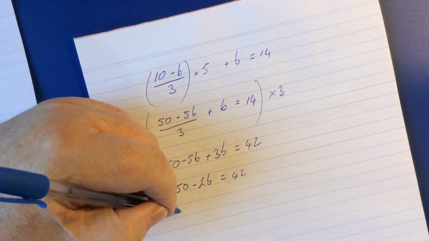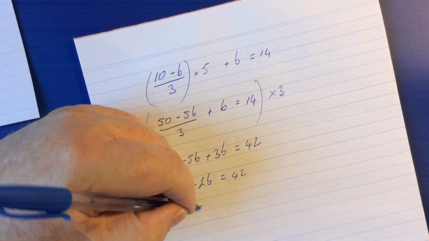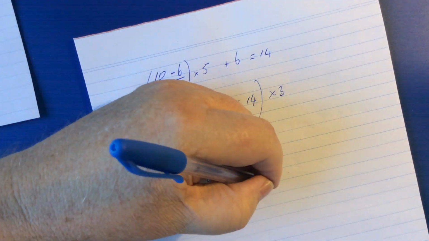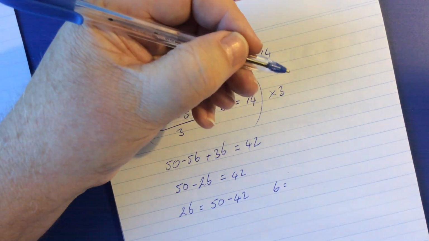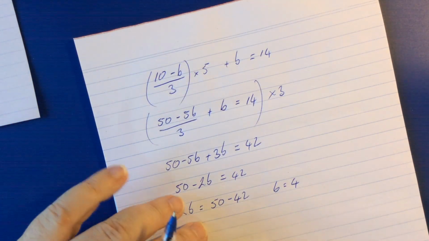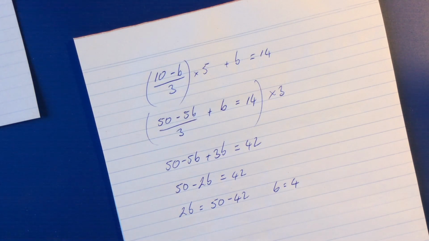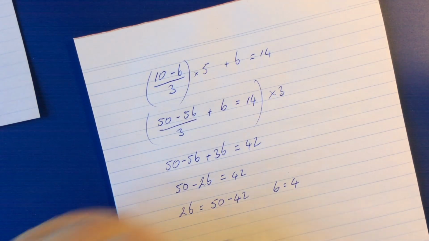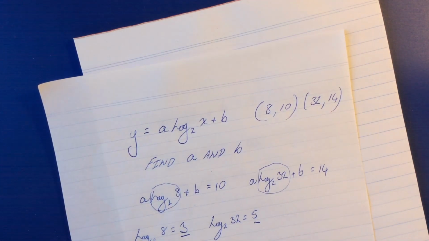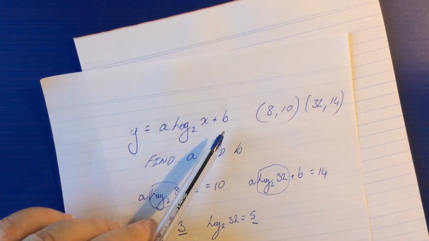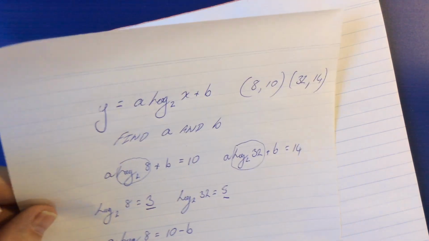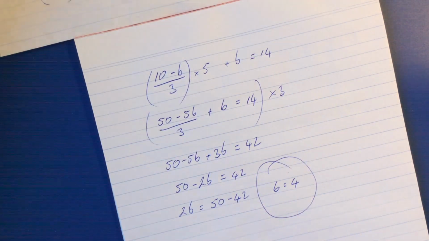Tidy this up. 2b is equal to 50 minus 42. b therefore is equal to 4. 50 minus 42 being 8, 2b equaling 8 means that b is equal to 4. I have found, I know because I have checked the answer, the value of b.